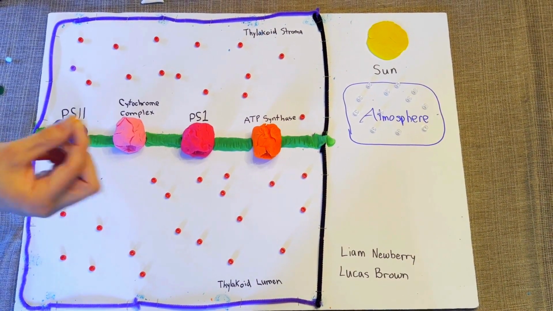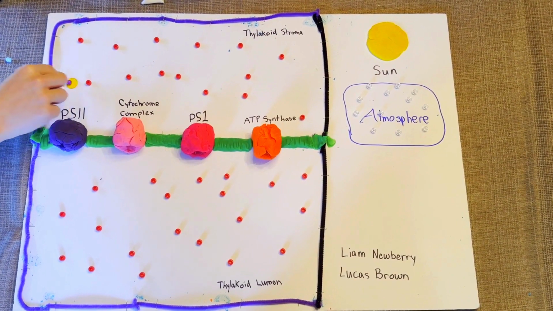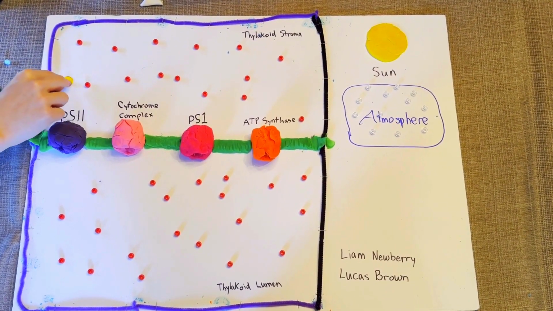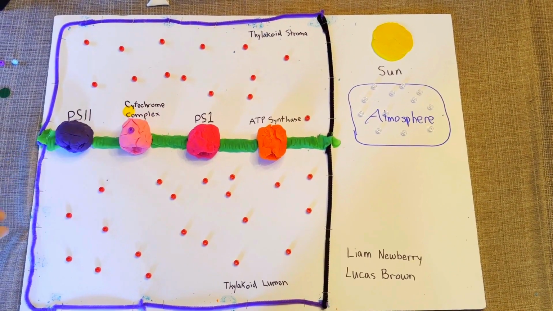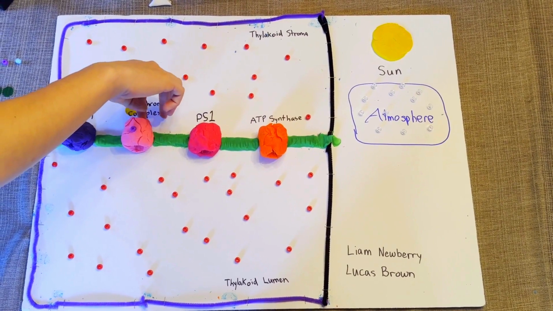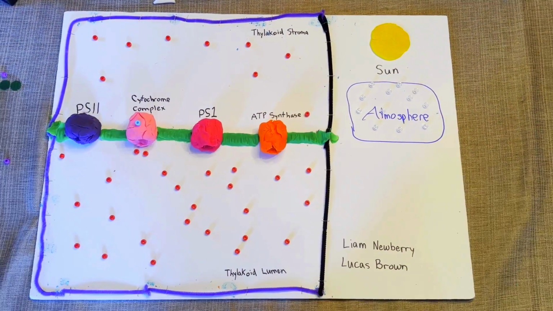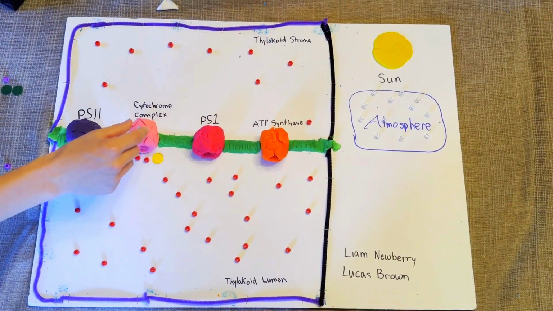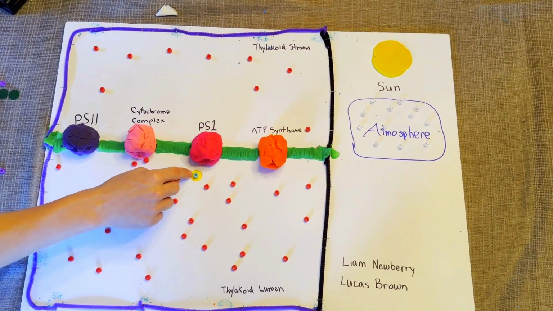Next, the excited electron is transported by an electron carrier to the cytochrome complex. Then the cytochrome complex uses some of the electron's energy to transport additional hydrogen protons into the lumen. Now the electron is low on energy and needs to be re-excited, so it is transported by an electron carrier to photosystem 1.